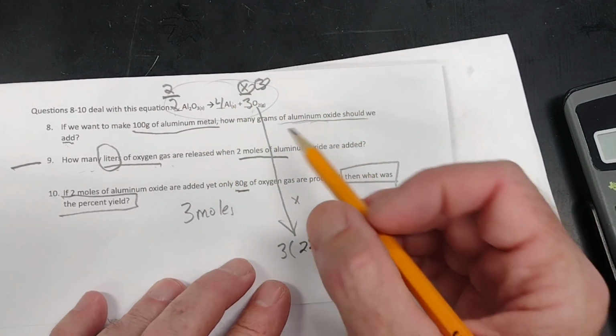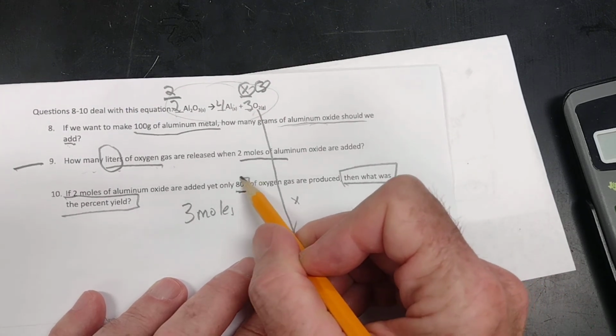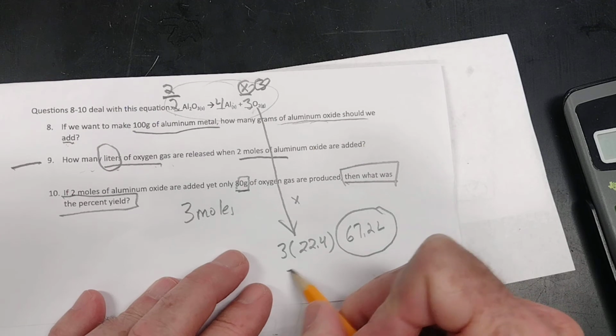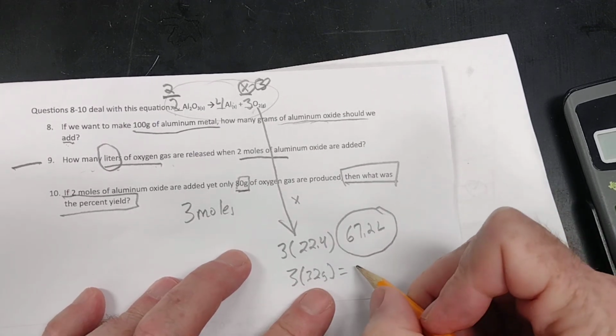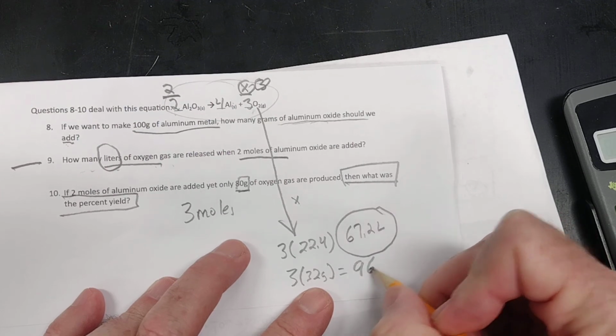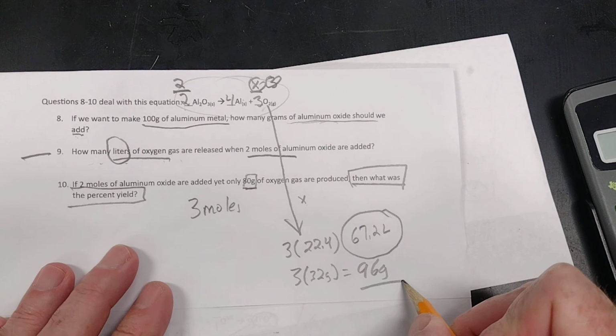Except for here, instead of liters, we're asked about grams. So instead of 3 times 22.4, it's 3 times 32 grams, which would be 96 grams, all right? That would have been 100% yield.